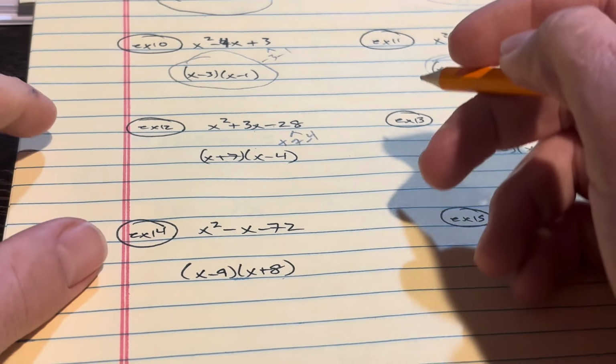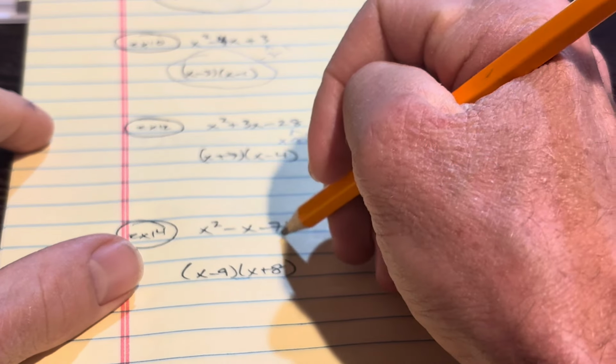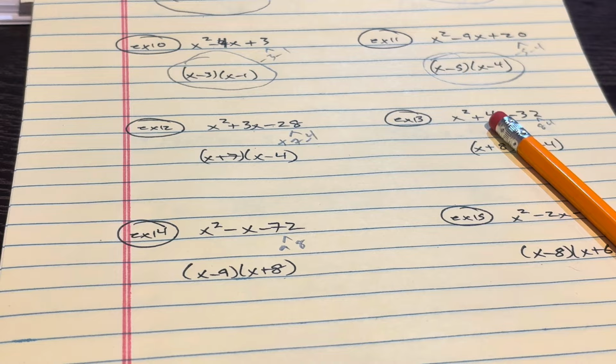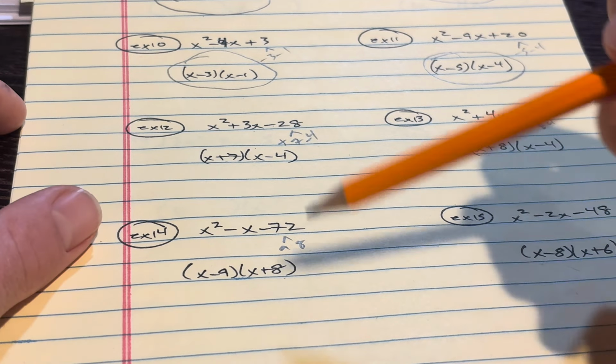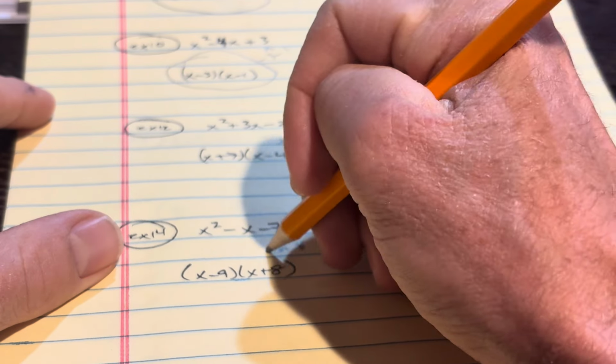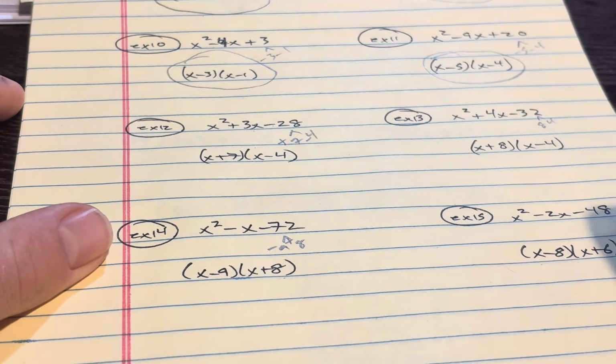What two numbers multiply to 72 and differ by 1? 9 and 8. Middle term is negative, so it's going to be negative 8, or negative 9, positive 8. X minus 9, x plus 8, my answer.